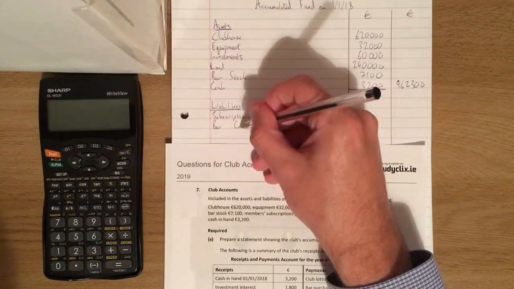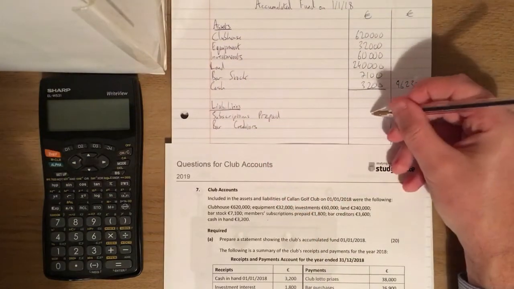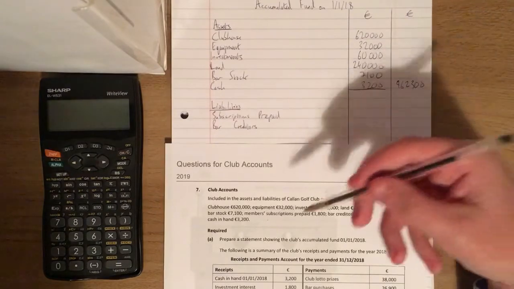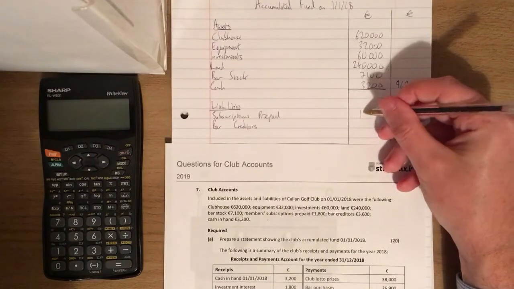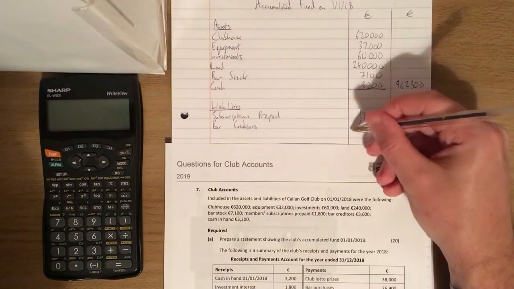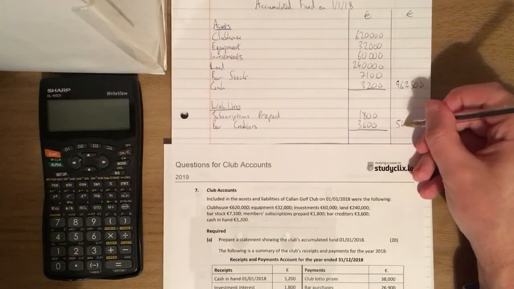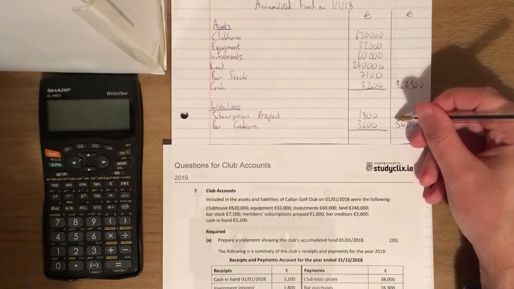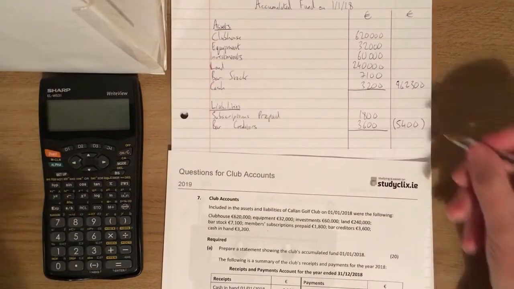Creditors is always going to be a liability. So subscriptions prepaid 1,800, and creditors 3,600. Add those together, they're 5,400. They're going to be subtracted from your assets.